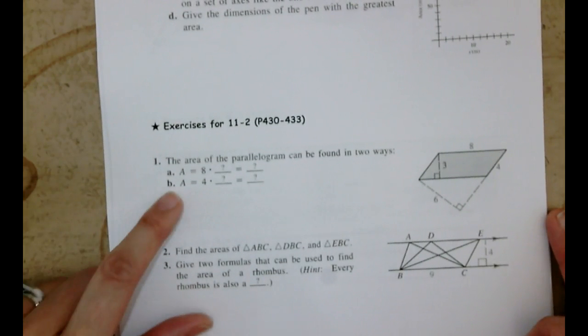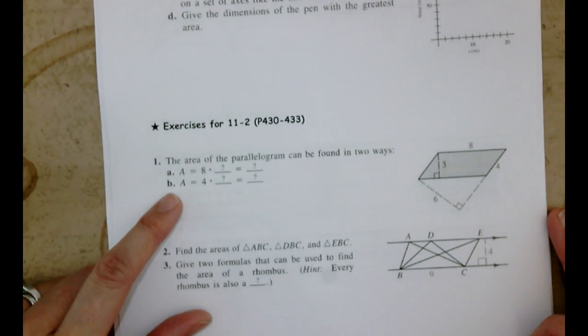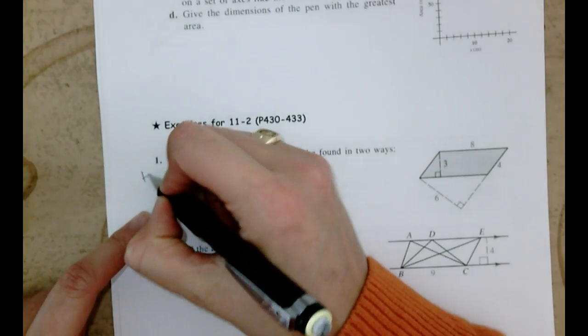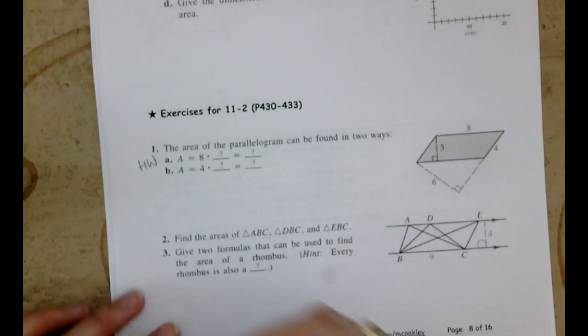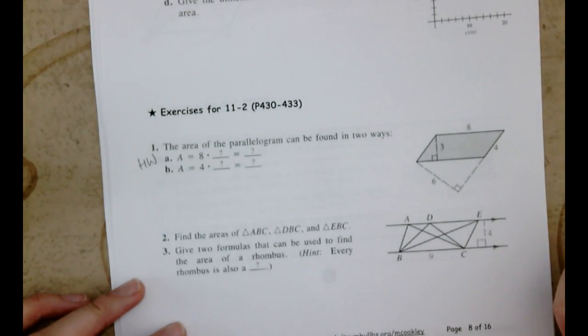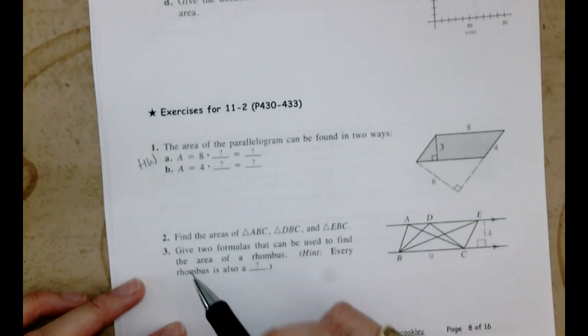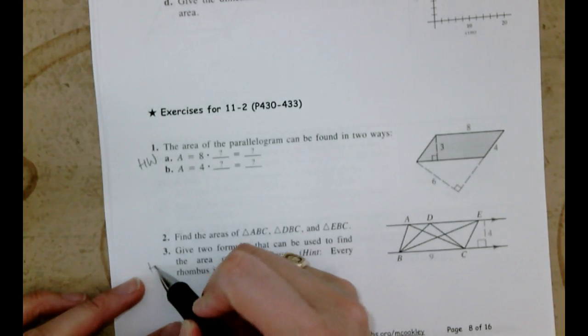Okay, the area of a parallelogram can be found in 2 ways. I want you to do this one. Okay, find the area of triangles ABC and DBC, and give the 2 formulas that can be used to find the area of a rhombus. Well, I want you to do 3.